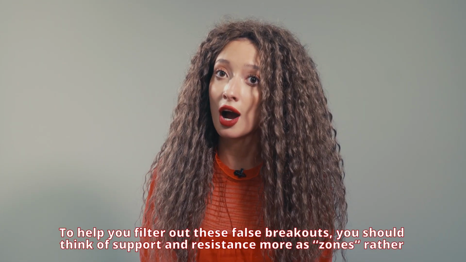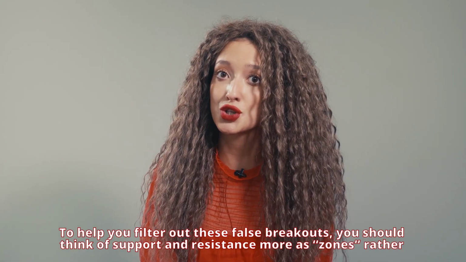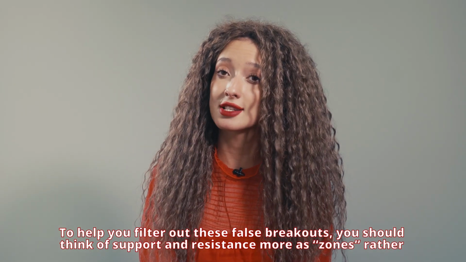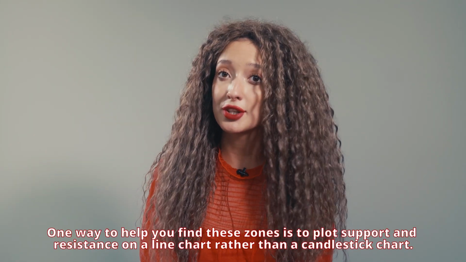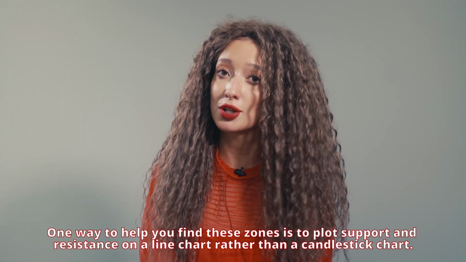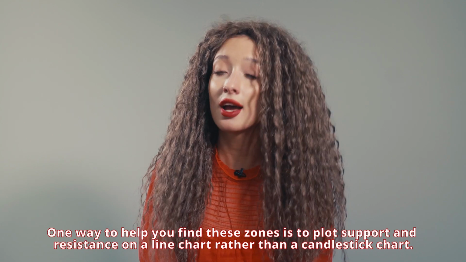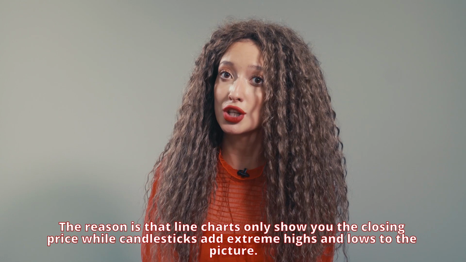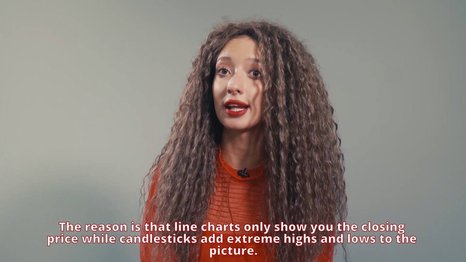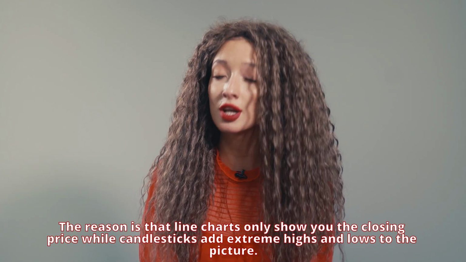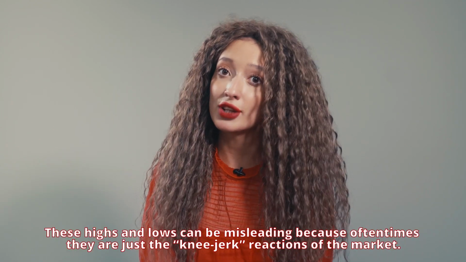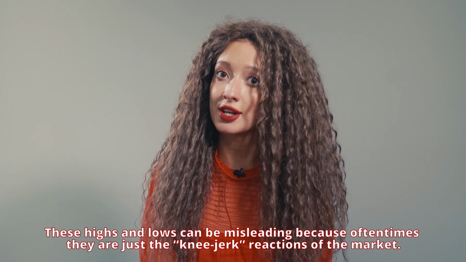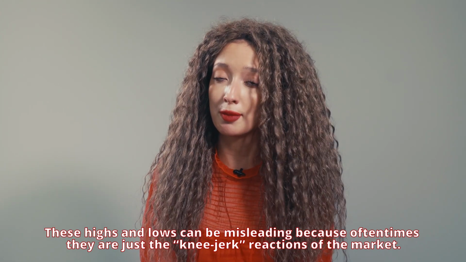To help you filter out these false breakouts, you should think of support and resistance more as zones rather than concrete numbers. One way to help you find these zones is to plot support and resistance on a line chart rather than a candlestick chart. The reason is that line charts only show you the closing price, while candlesticks add extreme highs and lows to the picture. These highs and lows can be misleading because oftentimes they are just knee-jerk reactions of the market.